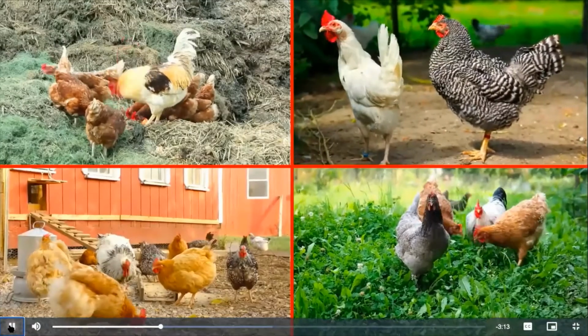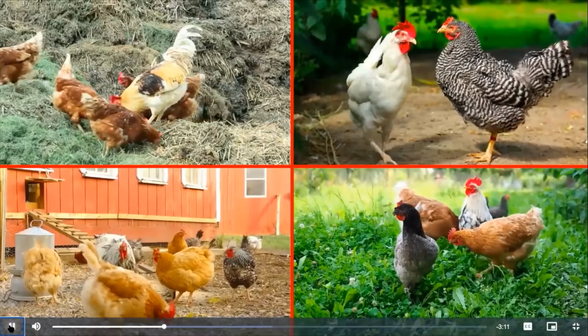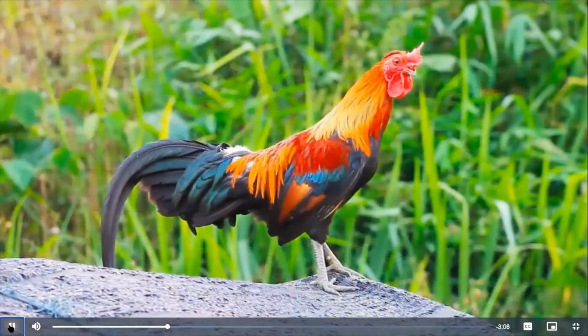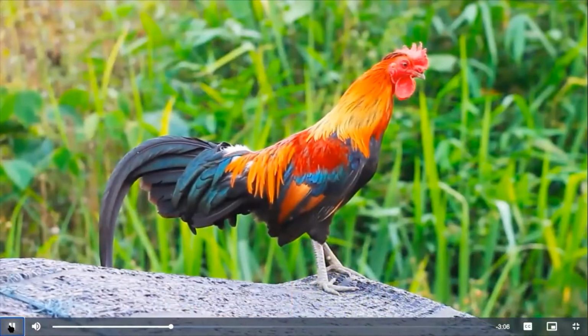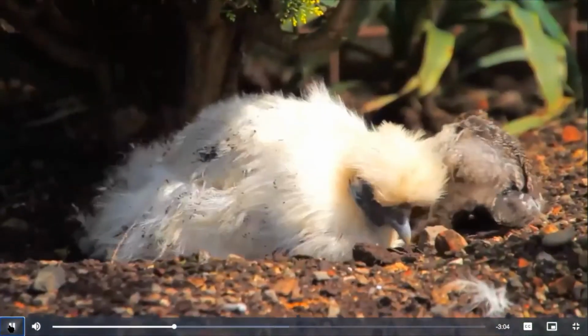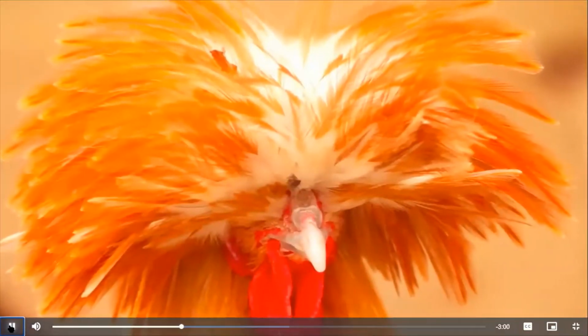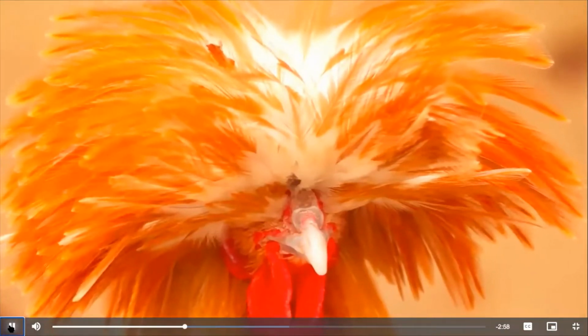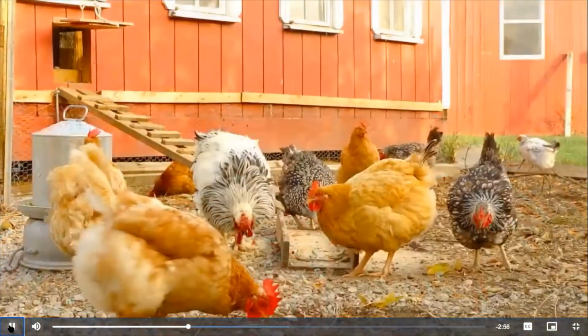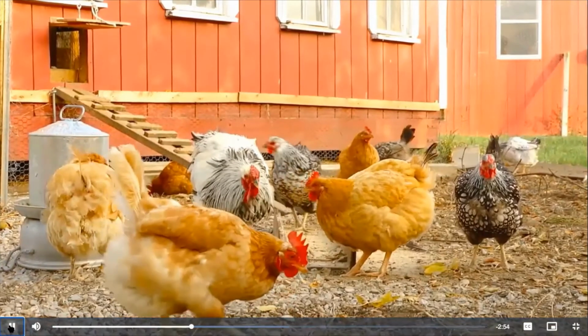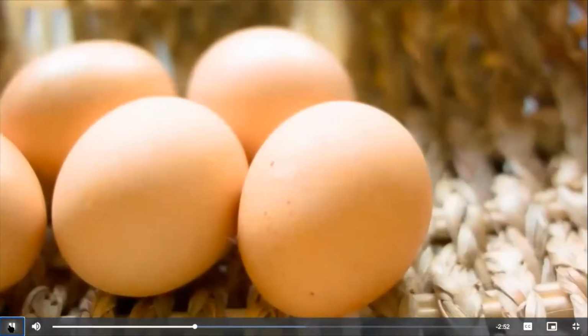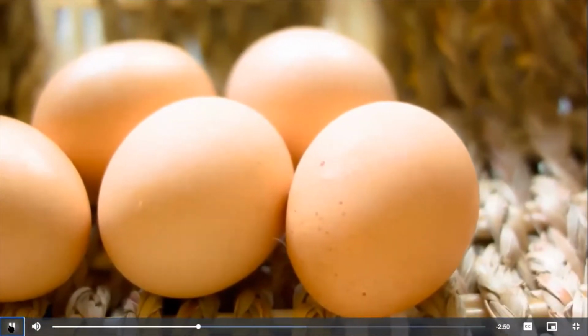And did you know there are all kinds of chickens? Some chickens have colorful feathers. Some have fluffy feathers. And some have plumes of feathers right on top of their heads. But no matter what they look like as adults, every chicken starts its life inside an egg.